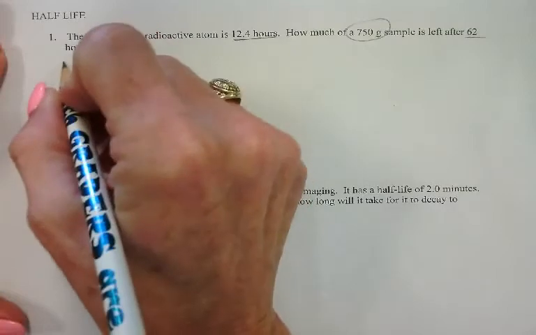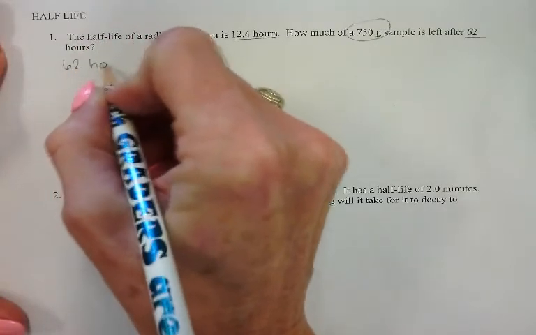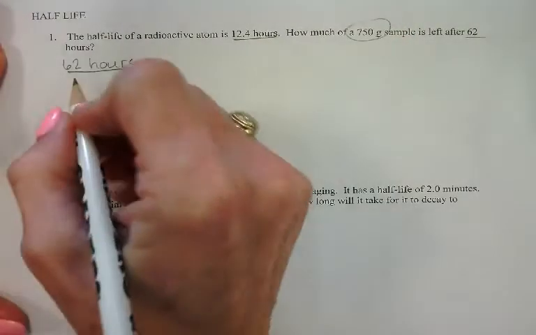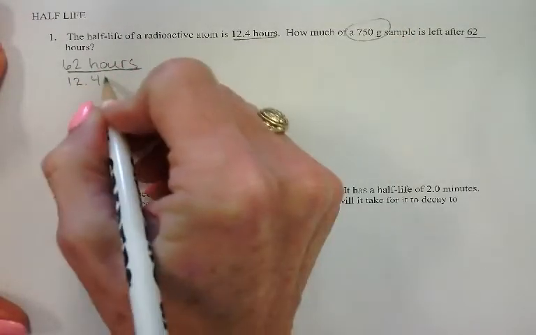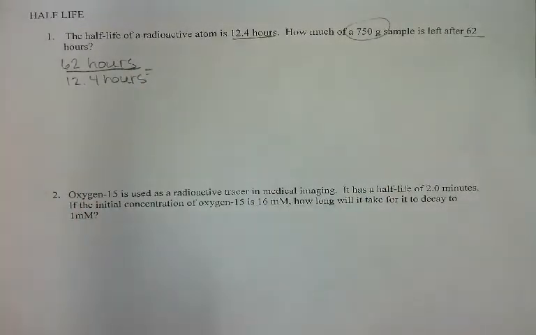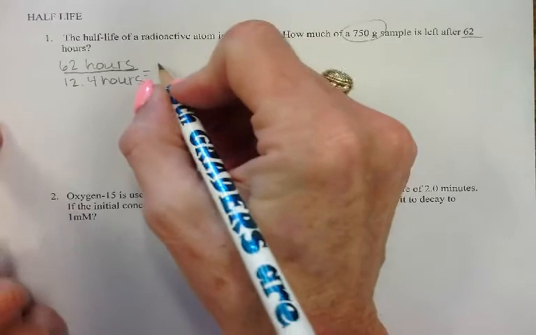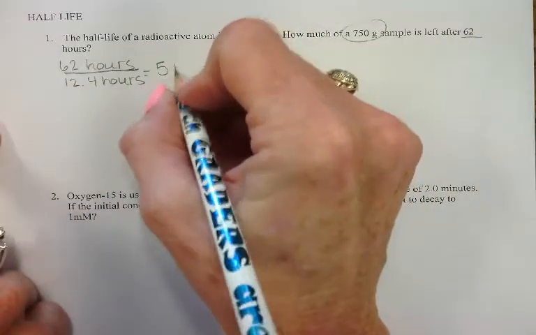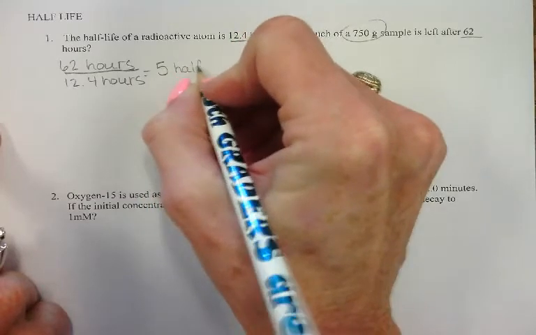So I go 62 hours divided by the half-life, which is 12.4 hours. 62 divided by 12.4 is 5. So this thing decays 5 times. 5 half-lives go by.